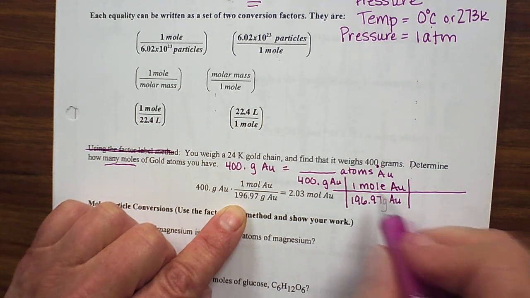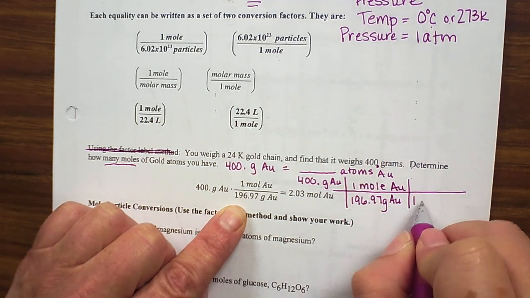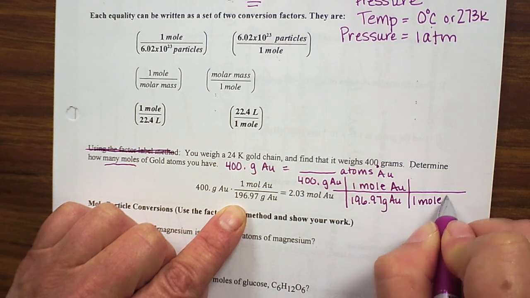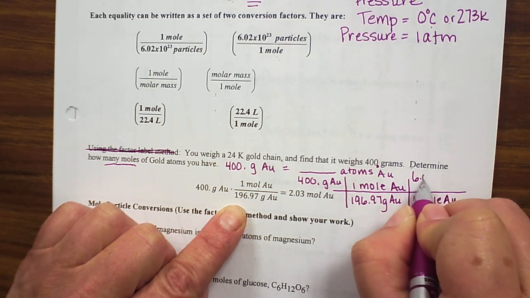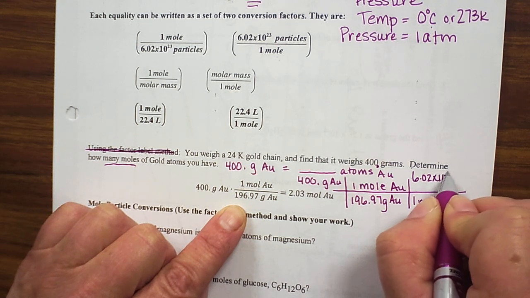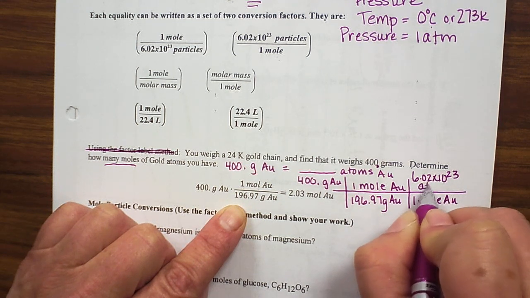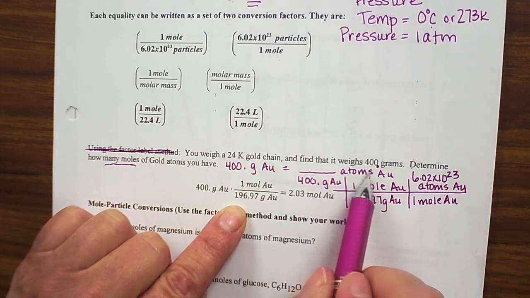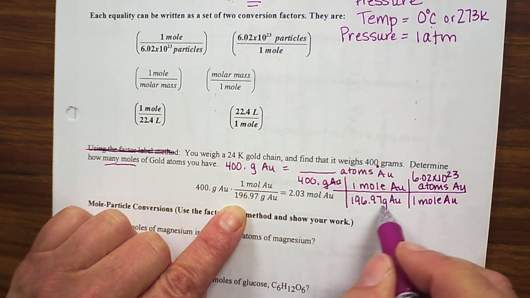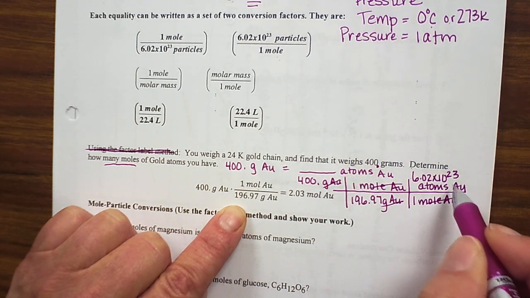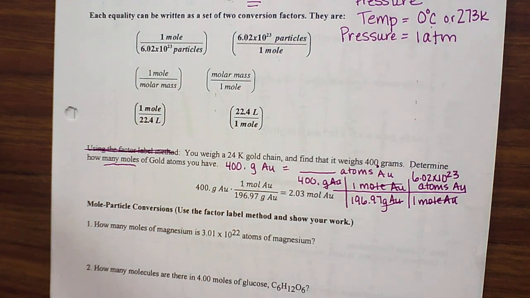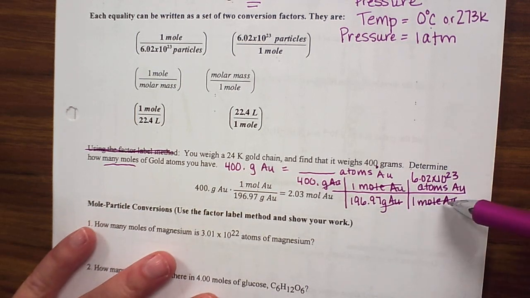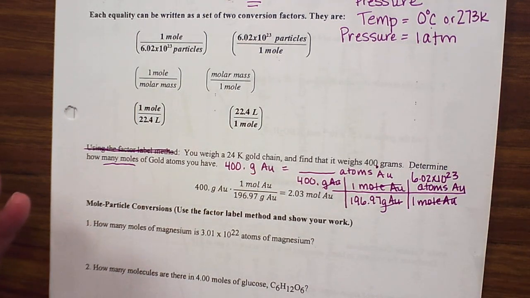And then I'm going to go from moles of gold to atoms of gold. So 1 mole of gold has 6.02 times 10 to the 23rd atoms of gold in it. And that's how I've gone from grams to atoms. I can cancel out grams and I can cancel out moles and I'm left with atoms. Now, the reason I did this is because you get to see both grams to moles and moles to atoms in the same equation. And so that's kind of helpful.